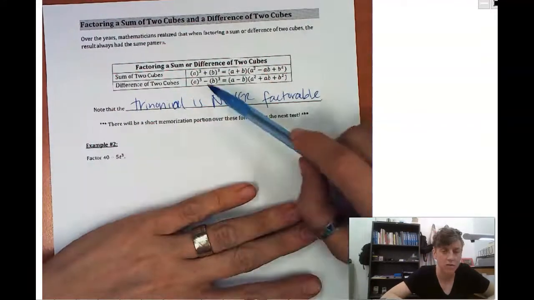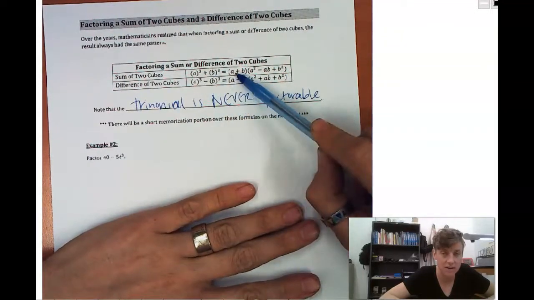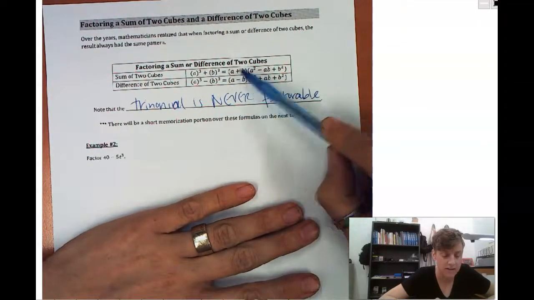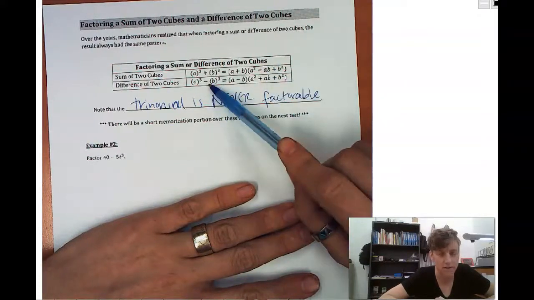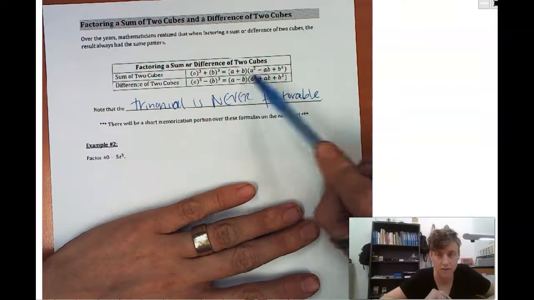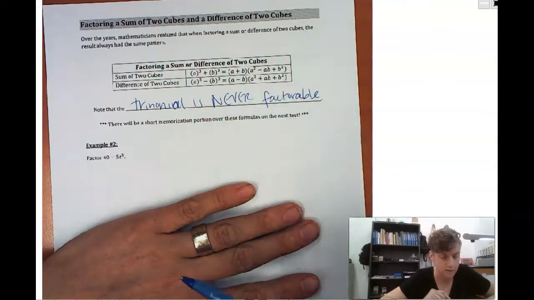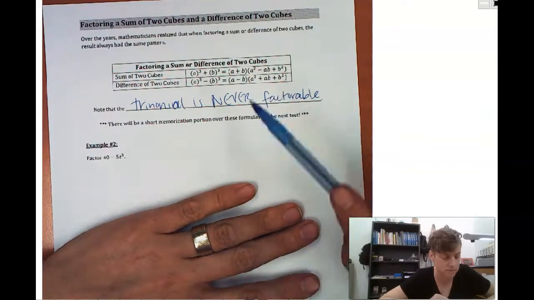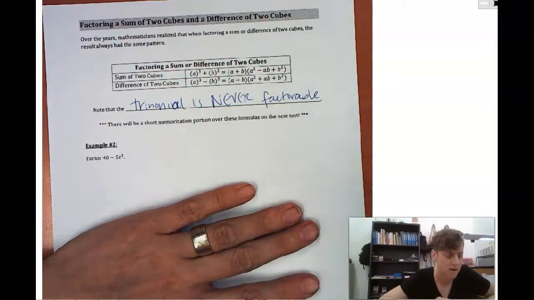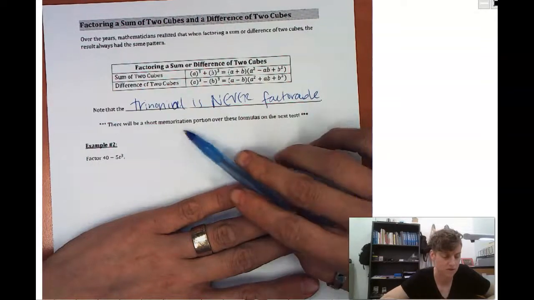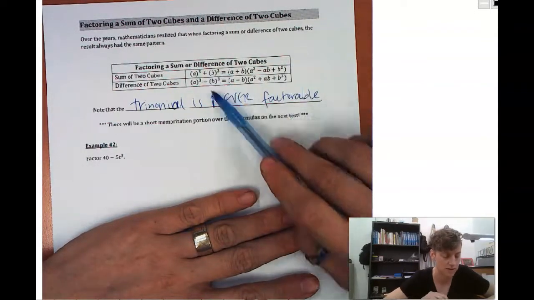Sum of cubes: the first factor is a plus, and the second sign here is minus. Difference of cubes: the first factor is a minus, and both of these are pluses. However you want to make that make sense to yourself, maybe you just write it out 1,000 times until it's smashed into your noodle noggin. You will have to memorize these formulas for the test.